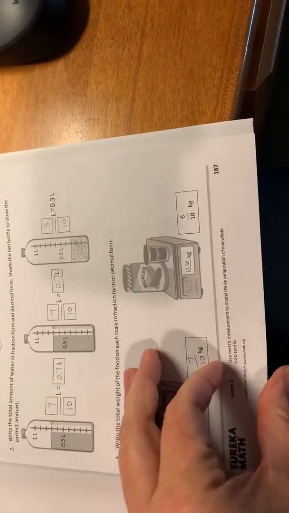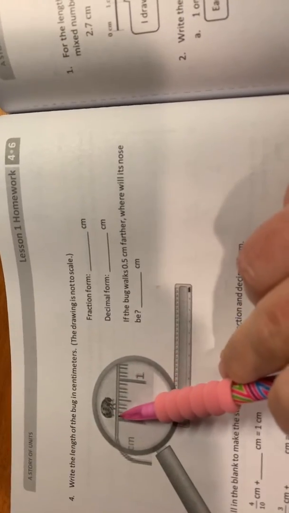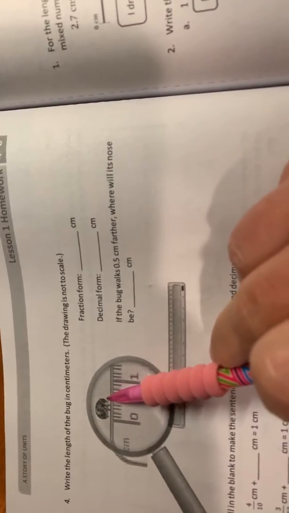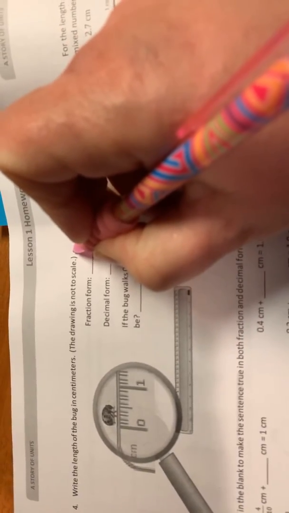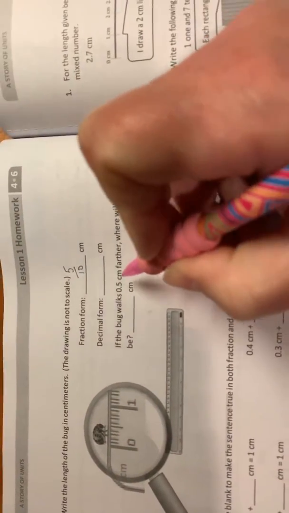When I turn the page, okay, it brings us over here now. So I'm looking at writing the length of the bug in centimeters. They want fraction and decimal. So this is a centimeter. Looks like our little bug friend is pretty even with that halfway mark. So I'm going to say it is 5 tenths. If you wanted to say 1/2, that works as well.